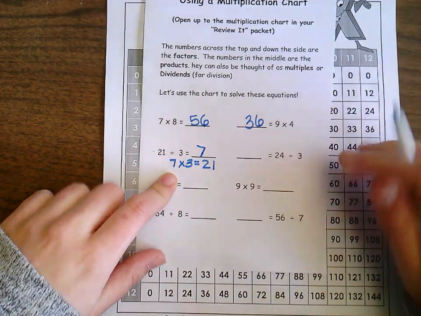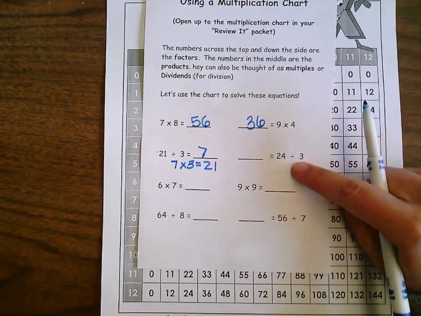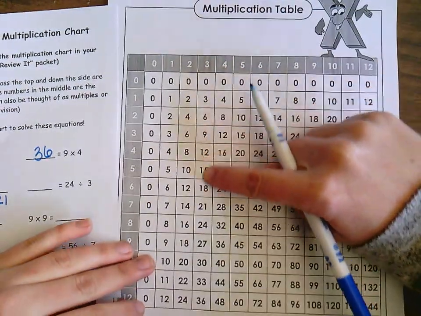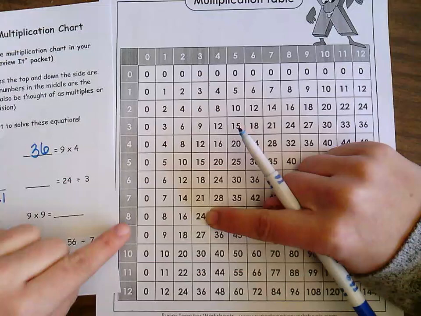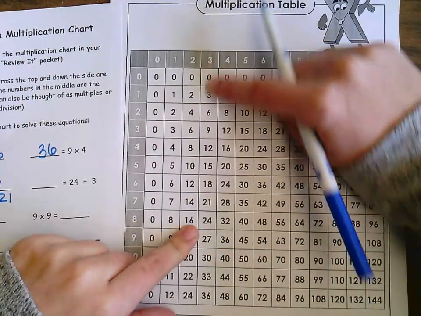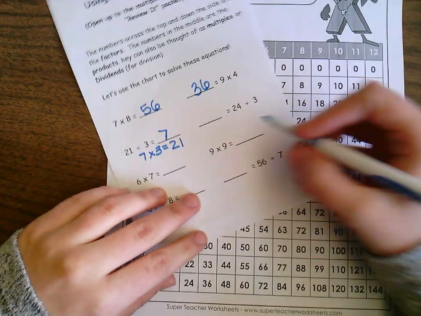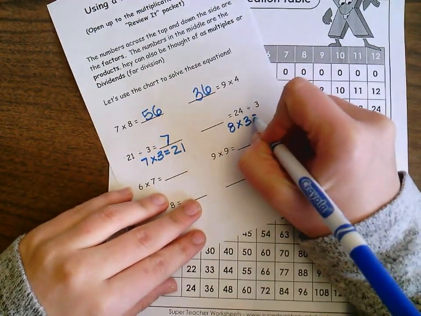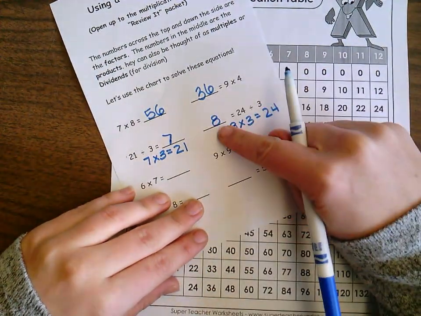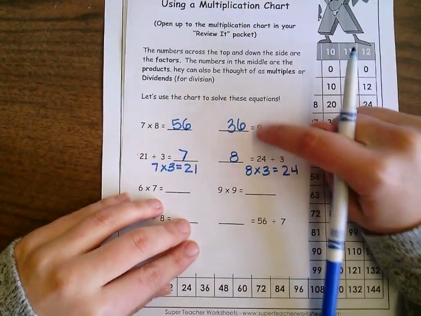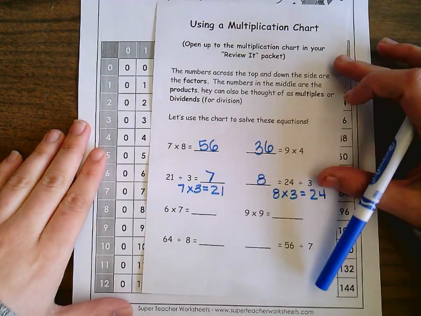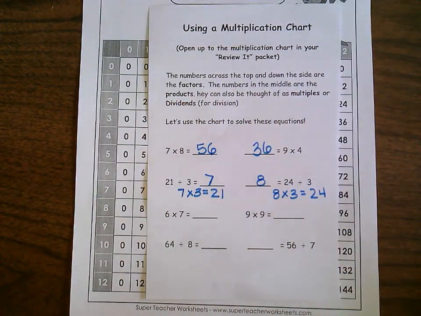Those ones are tricky. Let's try one more together. So 24 divided by 3. Again, let's look down our 3's until we find 24. And now that we know 8 times 3 gives me 24. If you notice my 8 and my 3, when I follow them together, I get 24. So if I know 8 times 3 is equal to 24, I must know that 24 divided by 3 gets me 8. And remember, don't worry if the equal sign is on the other side, it still means the same thing. Now I want you to pause and see if you can try and do the rest on your own.